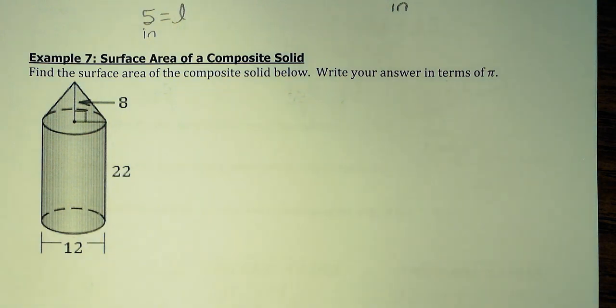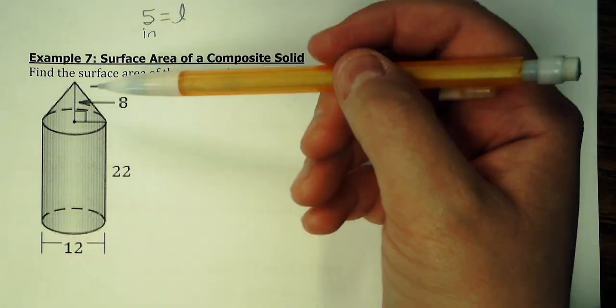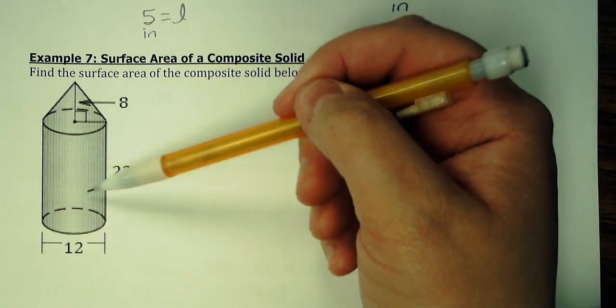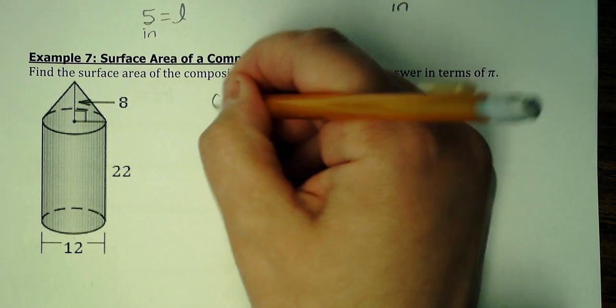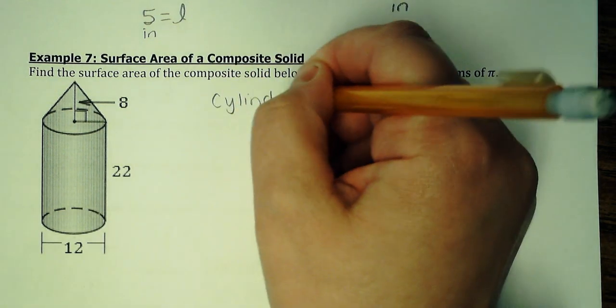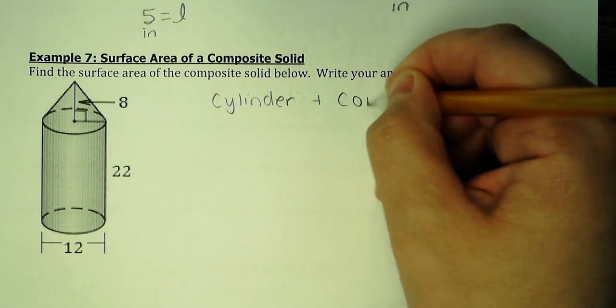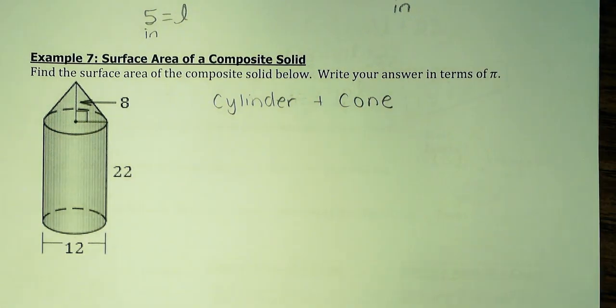Okay, the very last problem in all this is called a composite solid. So this is not a specific shape that we have a formula for, so we've got to figure out what this is made up of. So I do have a cylinder, and then I have a cone. If I want to find the surface area, I'm going to find the areas of everything that I could touch with my fingers. So let's do two things. I'm just going to say I have a cylinder and I have a cone. They're kind of fused together at their base.